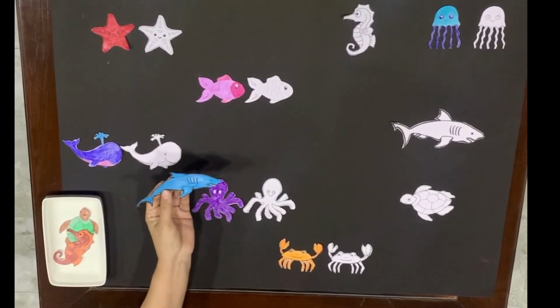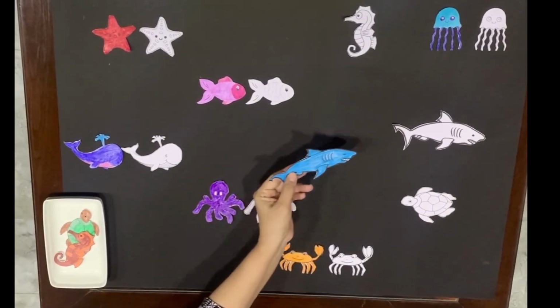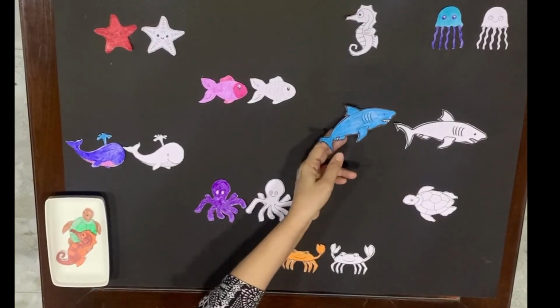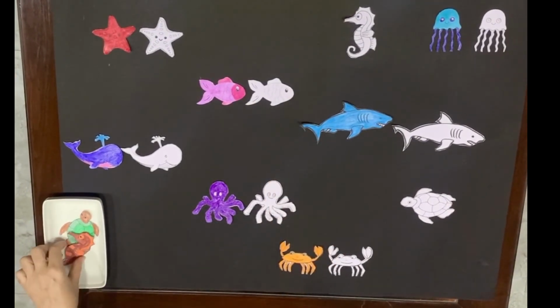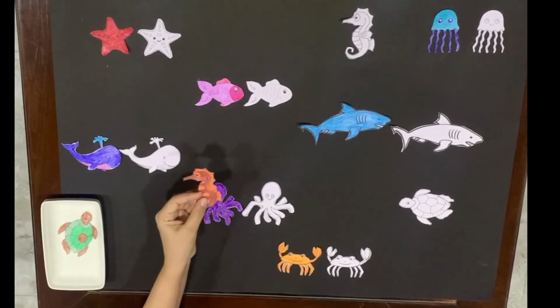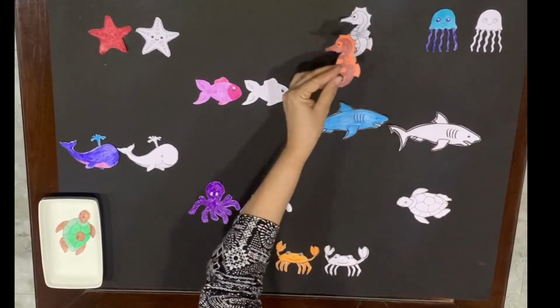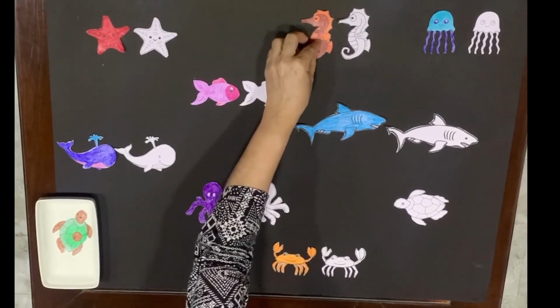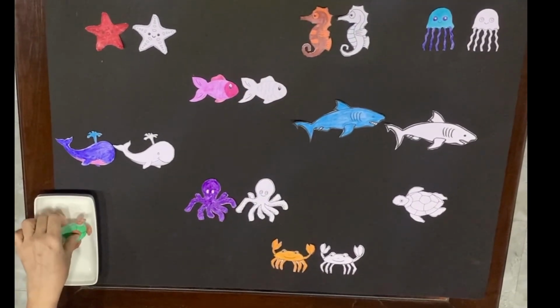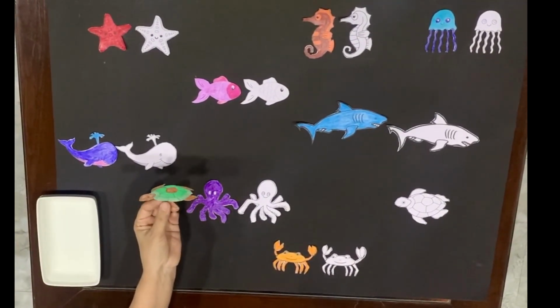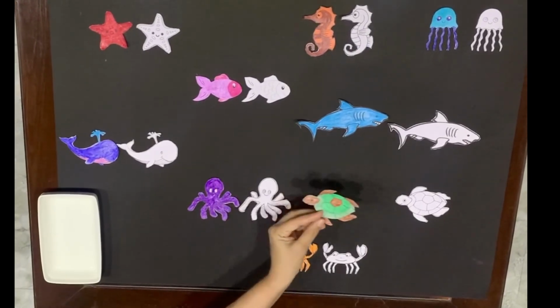This is a shark. So we will put the shark here. This is a seahorse. So where do you see a seahorse? Yes, we will keep it here. This is a turtle. So we will pair the turtle here.